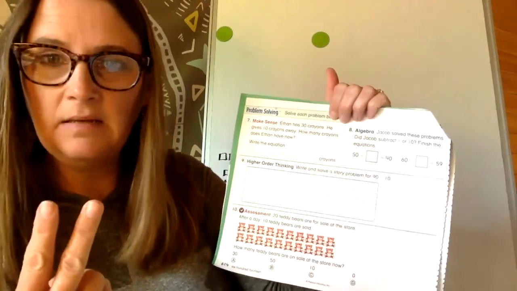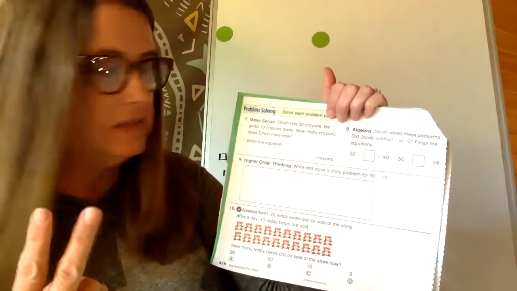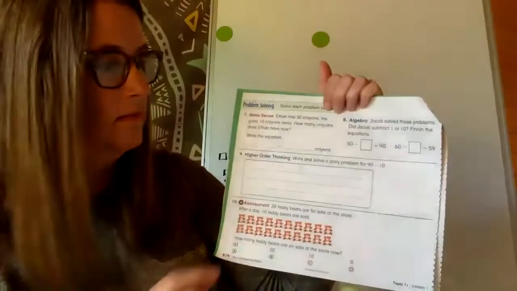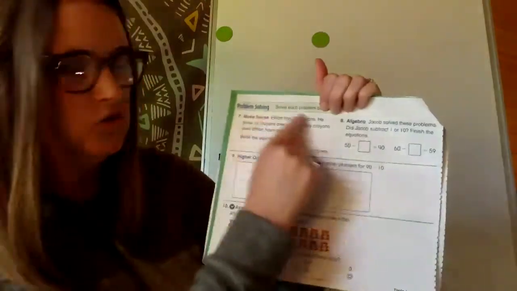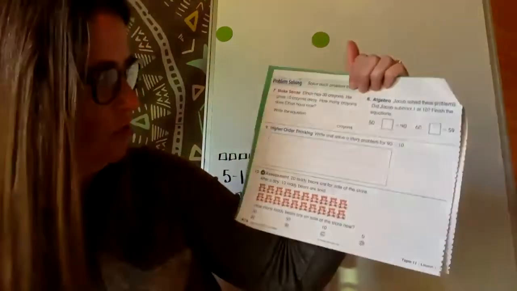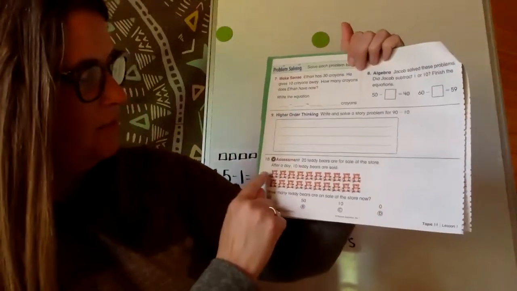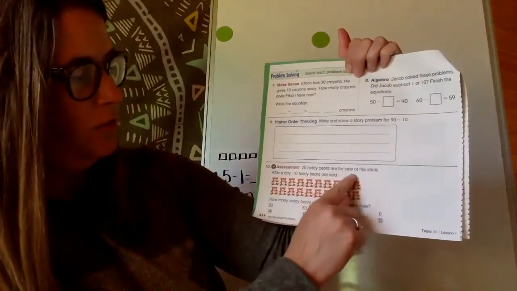How many they take away, so that's 2 sentences, and then you need to write a question that you can ask about how many they had and how many they took away, just like this, but change it to make it your own. Okay, and then number 10 at the bottom, it says 20 teddy bears are for sale at the store.